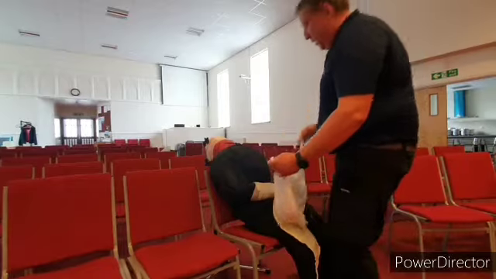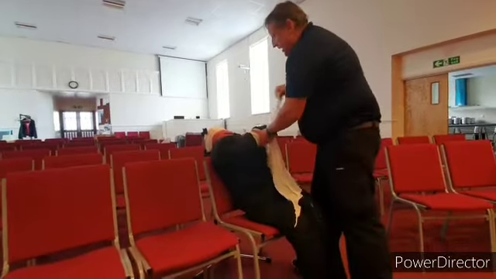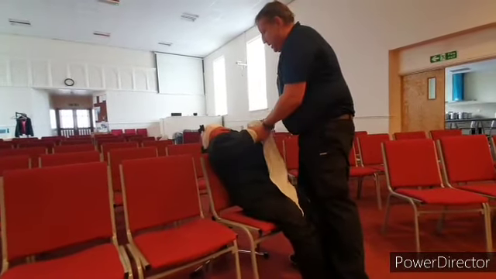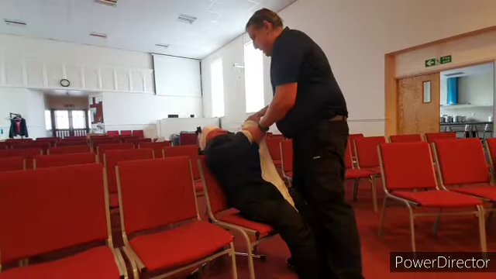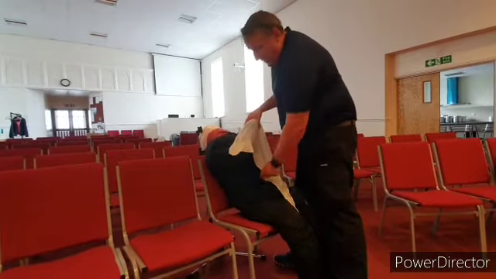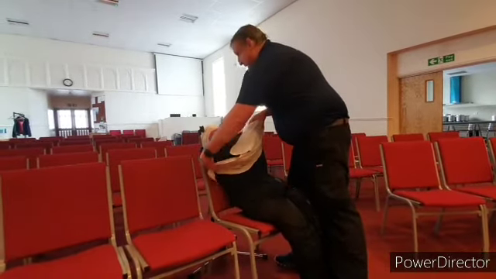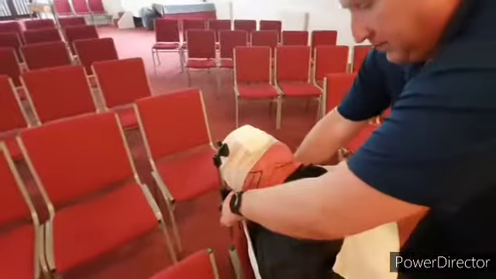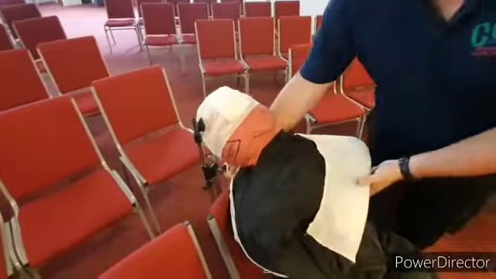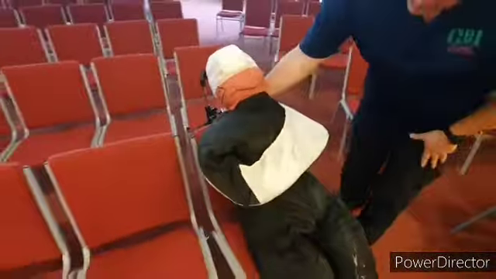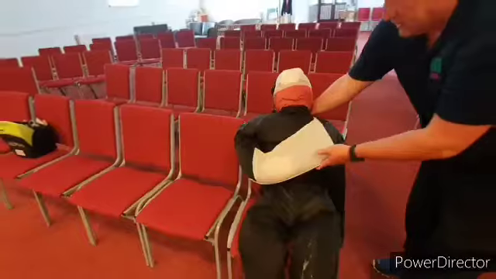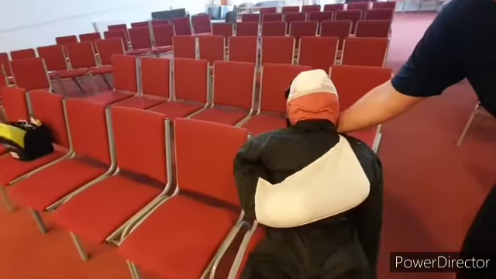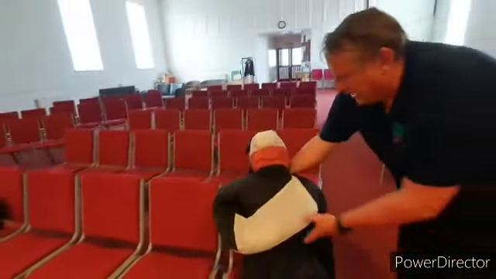Now, if it's this sort of sling you want, where you support and elevate the arm, you go over the top. Nice point to the elbow. You come around and you just tie around the back. It's not the best mannequin to show, but that's the position you want, and that's the way you can keep the arm elevated for the child. That is what we call the arm elevation sling.